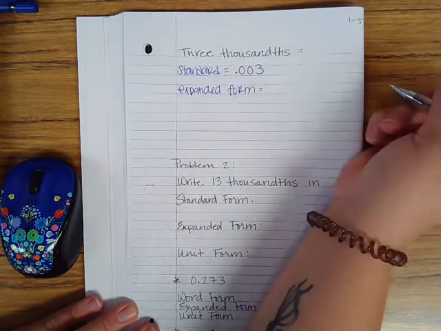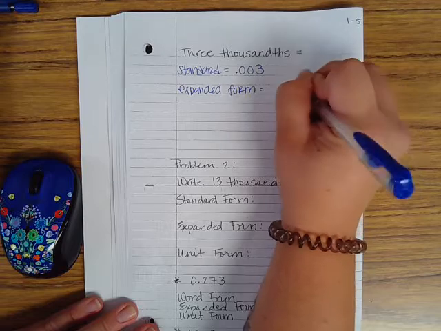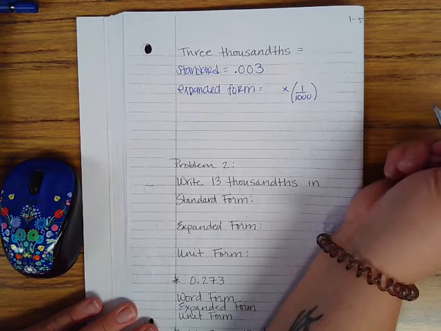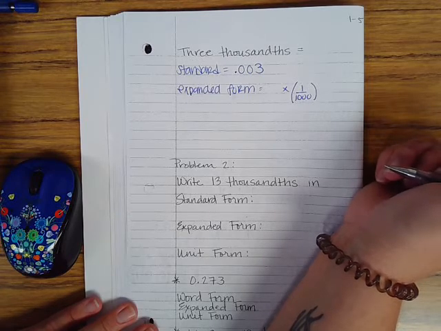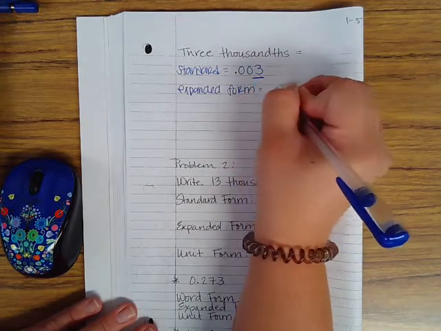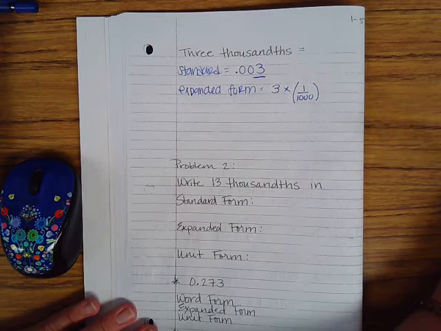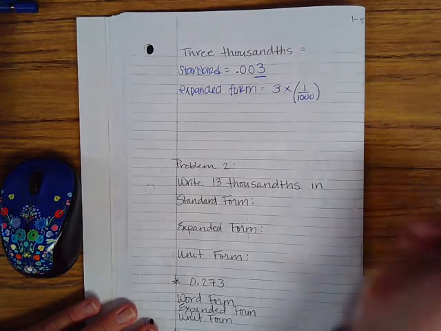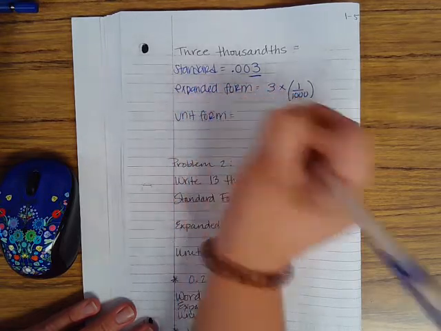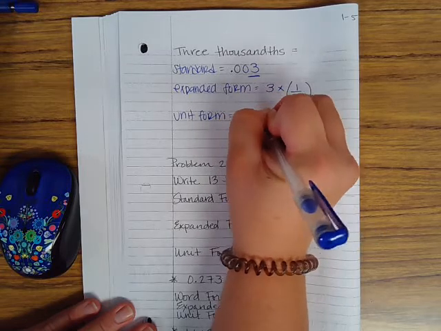we know we want to multiply it by 1,000th, right? How many times do we want to multiply it? How many thousandths do we have? 3. Do you see how I did that? It's 3,000. And then unit form, it's going to be the same thing as before. 3,000.